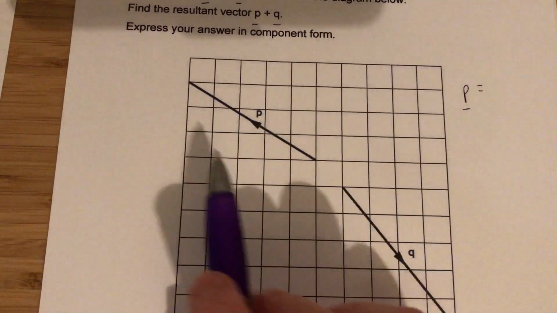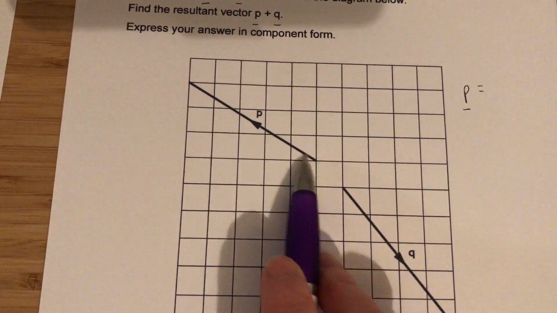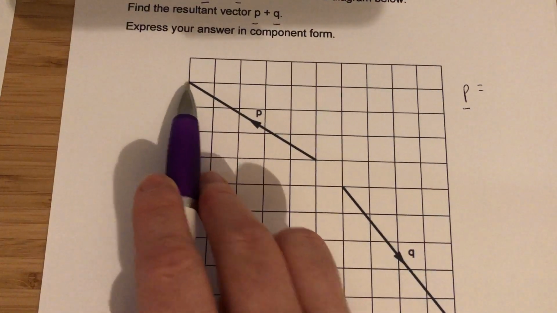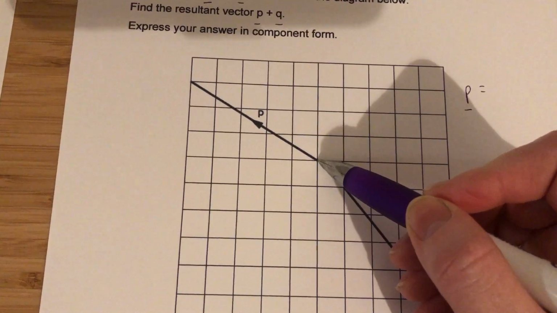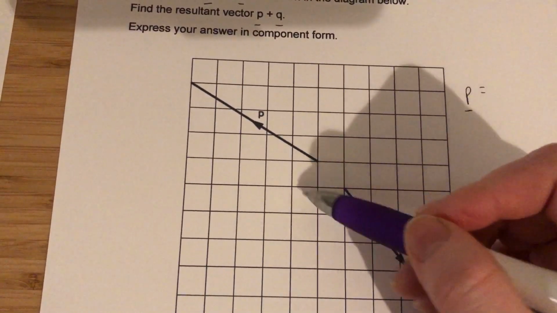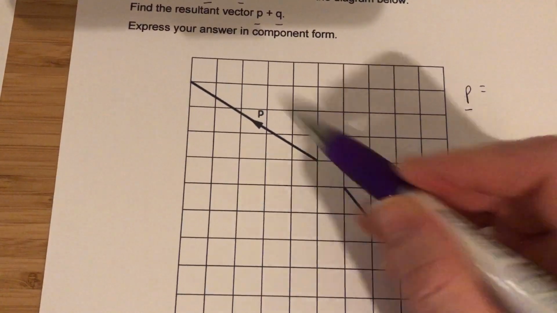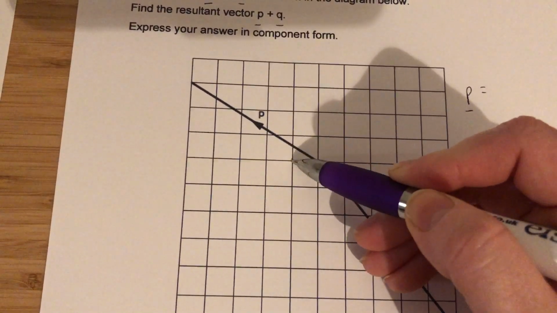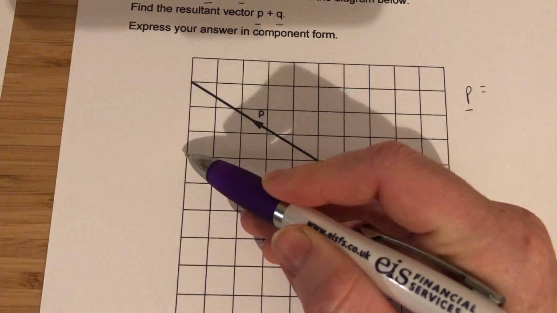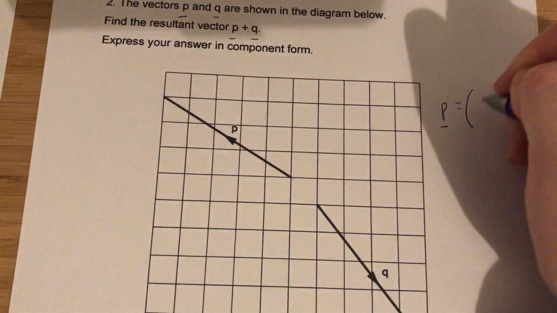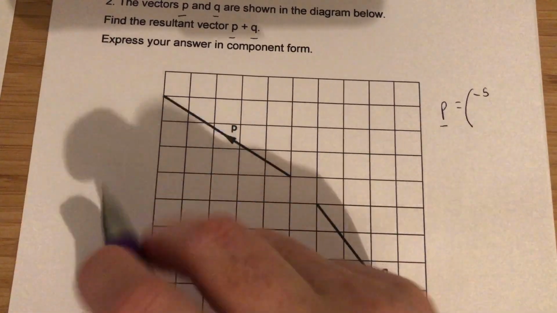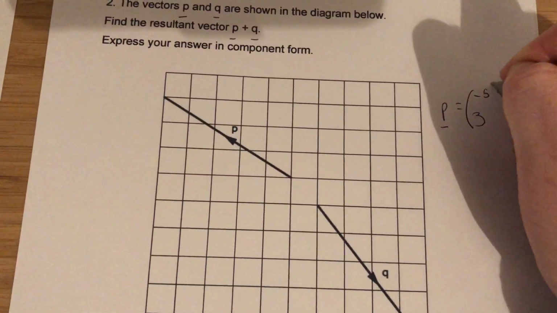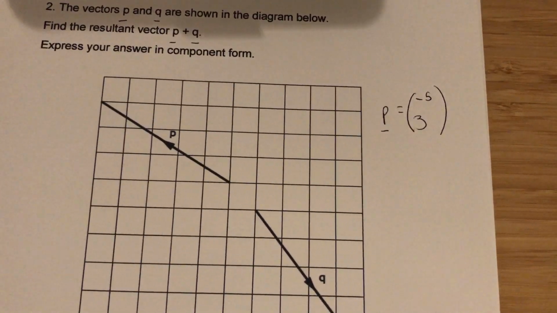We look at where it starts. So you can see that it starts here because the arrow goes that way, so that must be the end. And you almost do it like you would coordinates. If this is the start, we go along first and then up and down afterwards. So to get up here, we're going to have to go 1, 2, 3, 4, 5 to the left. So writing that down in component form, that will be -5 first. And then we finished here, we're going to go up 3, 1, 2, 3. So that's going to be a +3 because we've gone up. So P in component form is -5, 3.